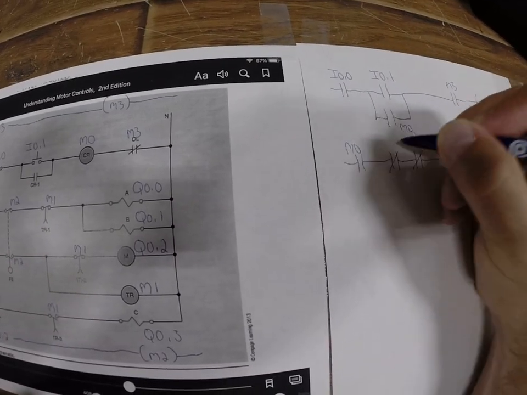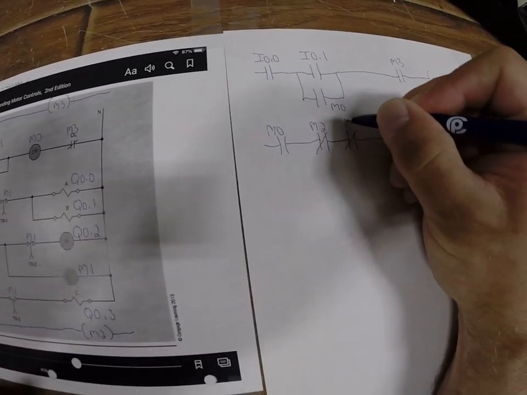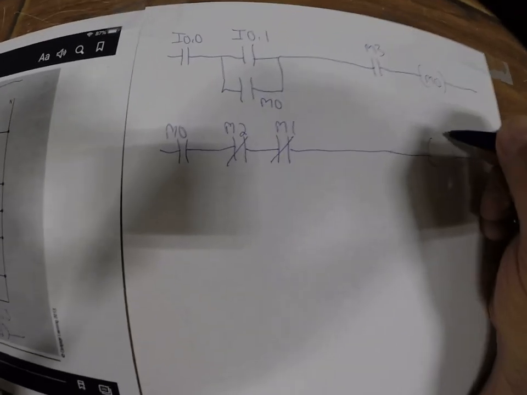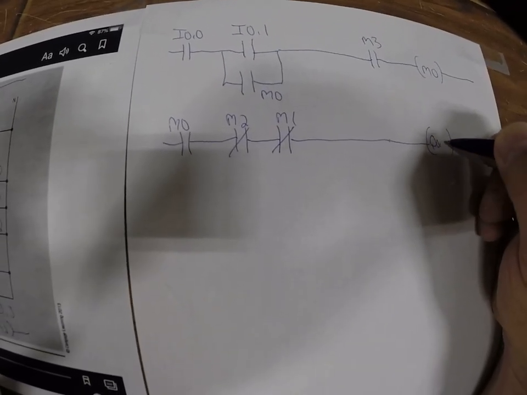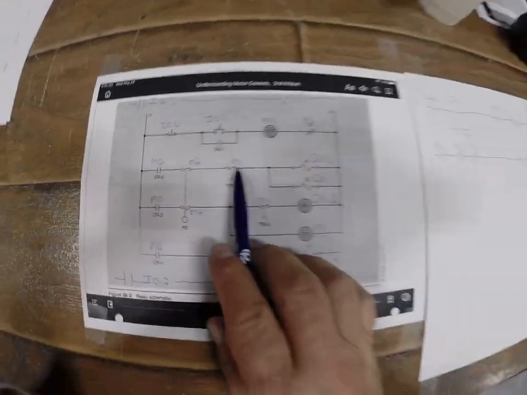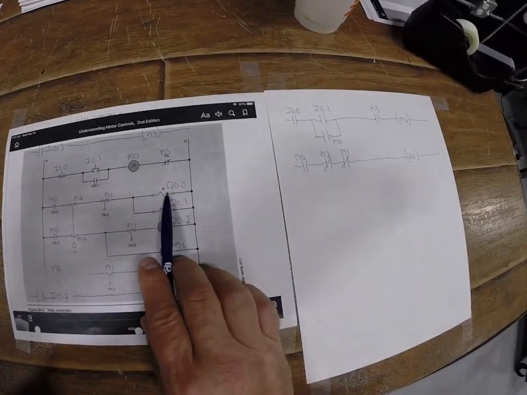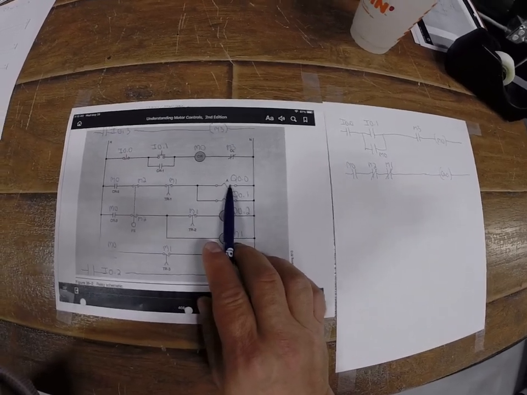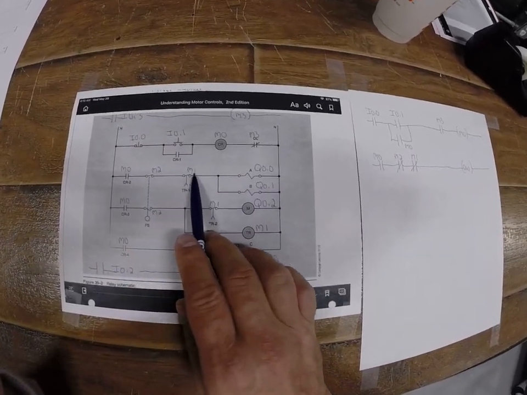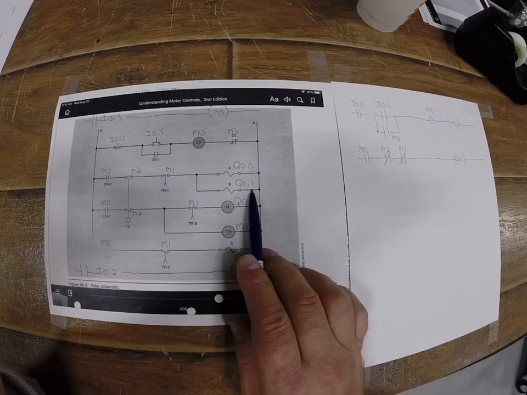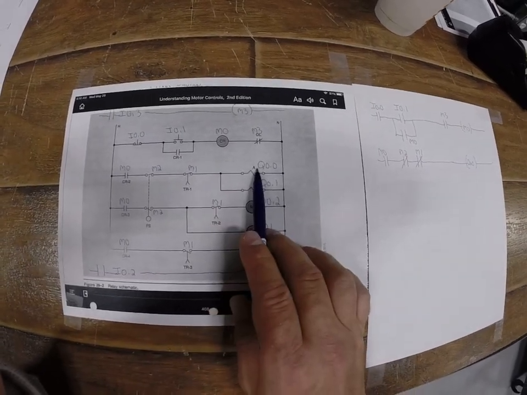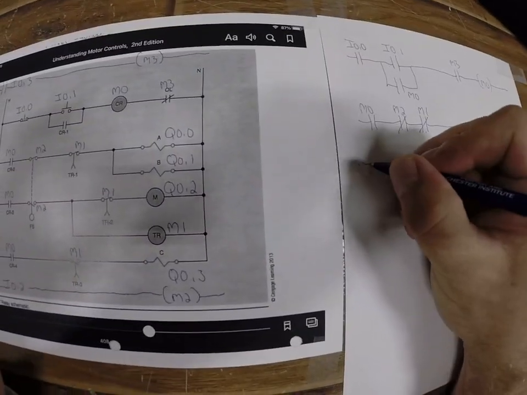So let's bring these names over. M0, M2, M1, and then Q0.0. Now, we're going to repeat this line and just add this to it after, without this. So we're going to do it again.